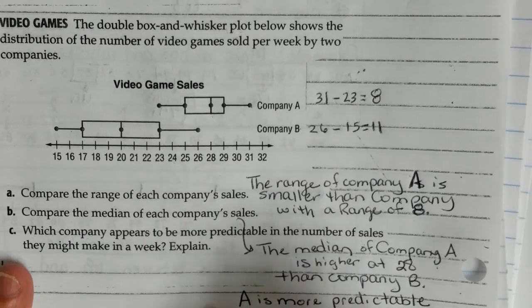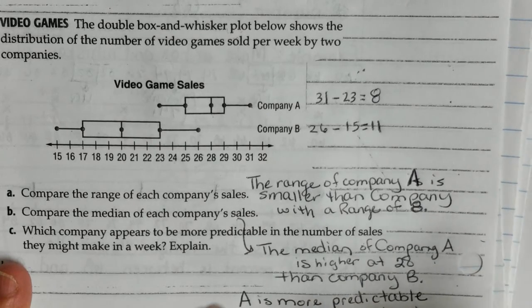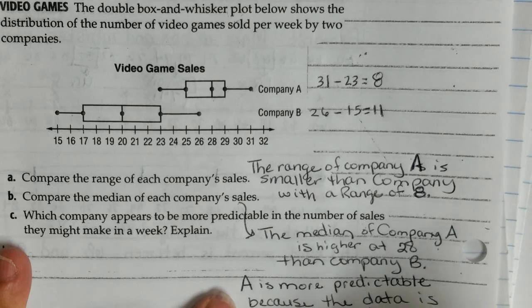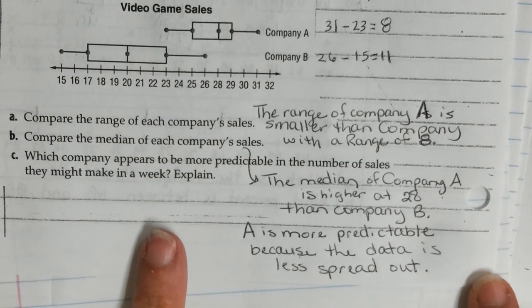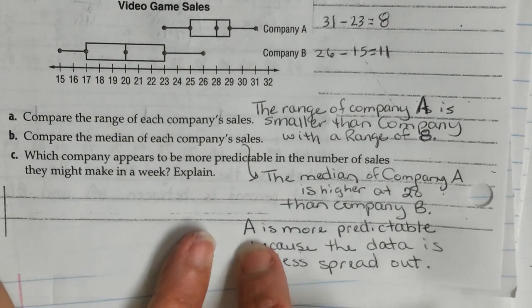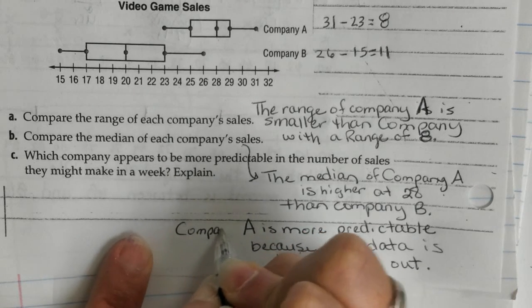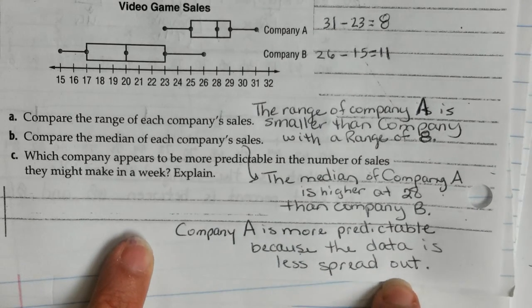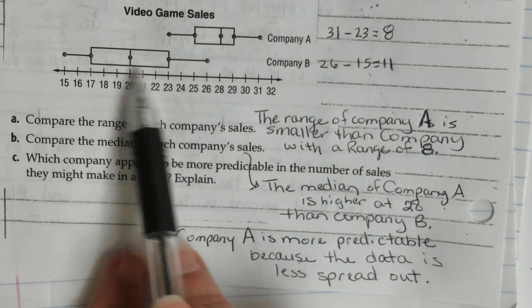Company A is more predictable because the data is less spread out. When it is squished up like that, it's kind of better than having it all over the place like that one.